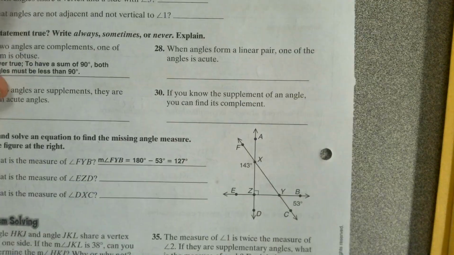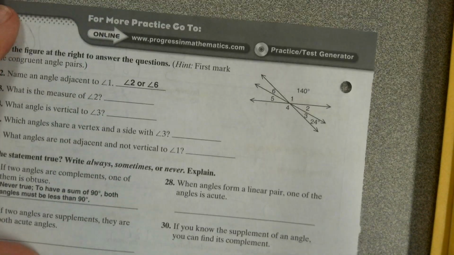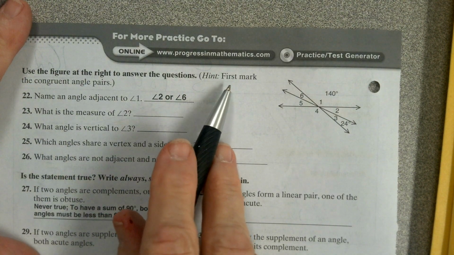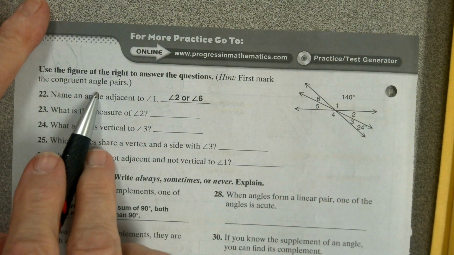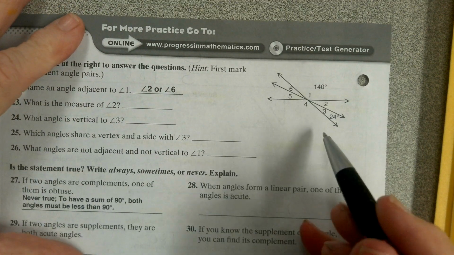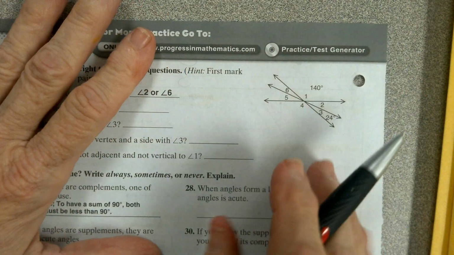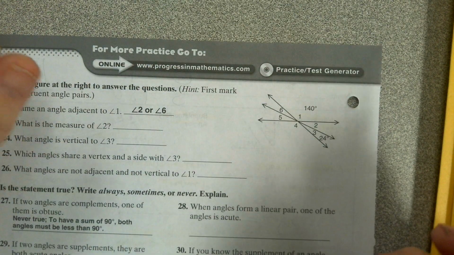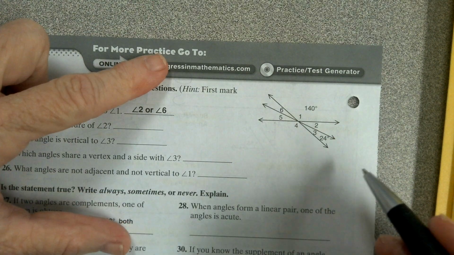Flip it over to the back. Use the figure at the right to answer these questions. First, mark the congruent pairs. In fact, this is a good one. Before I even answer the question, we're going to fill out all of these.